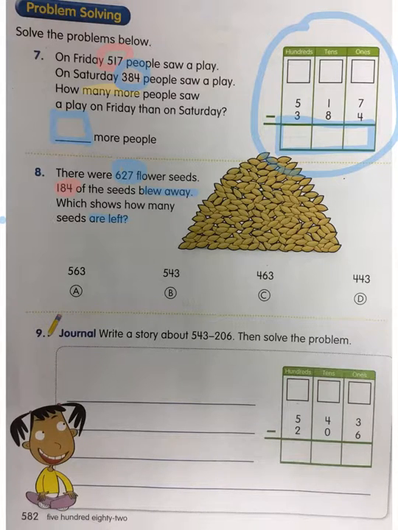And then number 9. Write a story about 543 minus 206, then solve the problem. When you are done, get it checked by an adult.